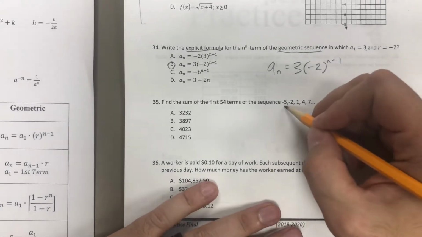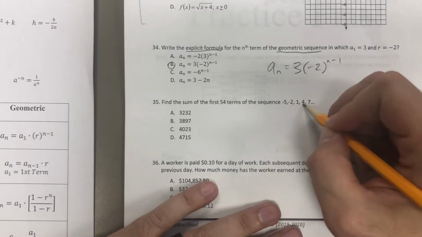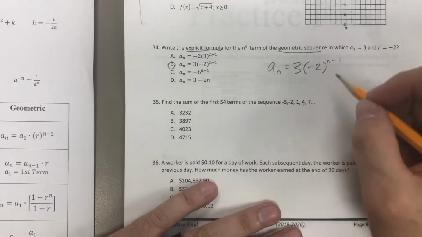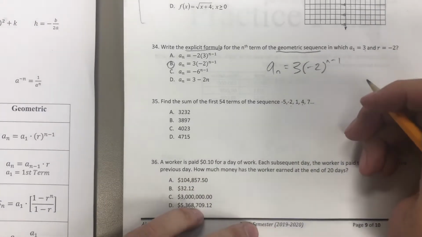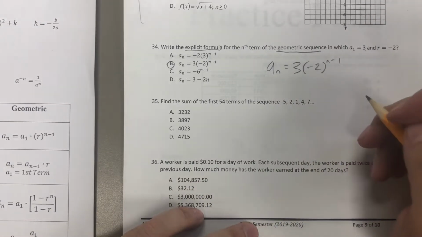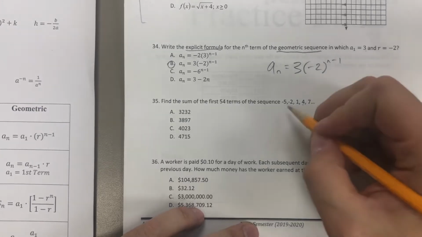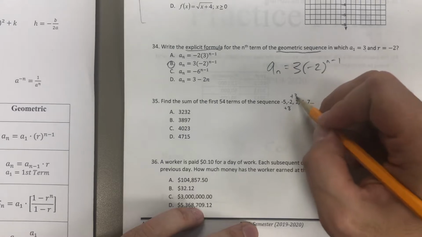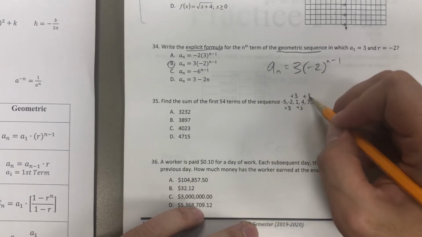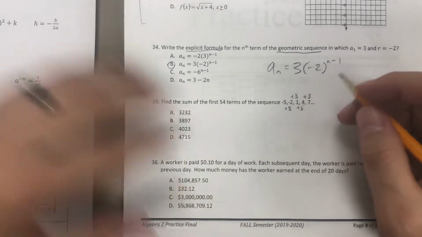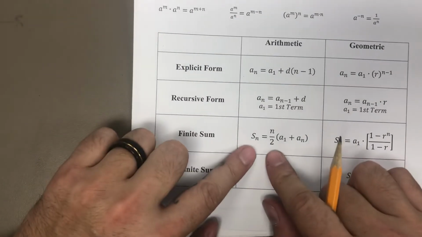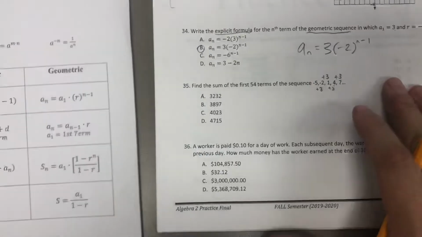So if it goes from -5 to -2 to 1 to 3, to 4 to 7, what keeps happening to the numbers? Do they keep multiplying by the same number, or do they keep adding by the same number? You should have guessed that they're adding by the same number because they keep adding 3 to get from one number to number. So that makes this an arithmetic sequence. So if it's arithmetic and we're looking for the sum, that's this formula right here. So let me write that one down.